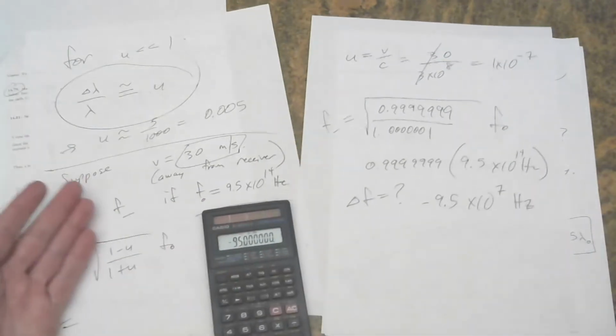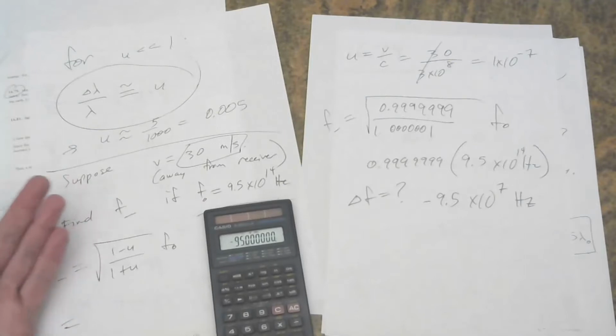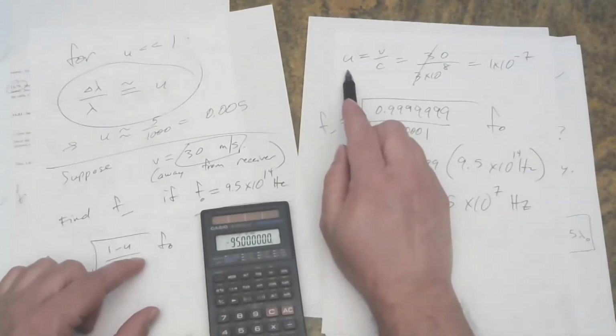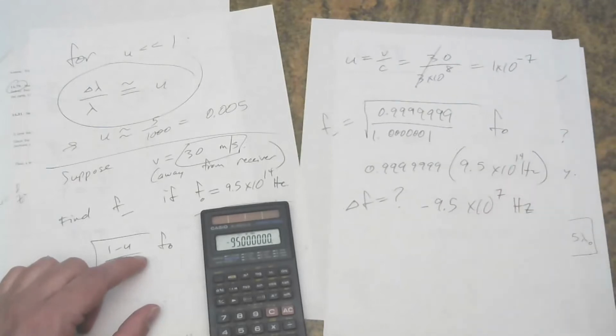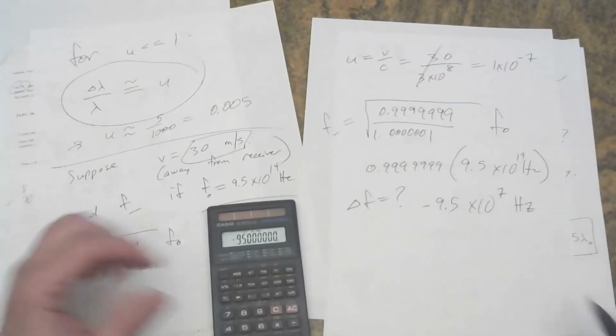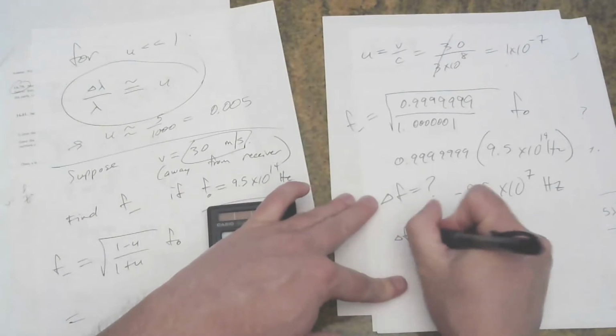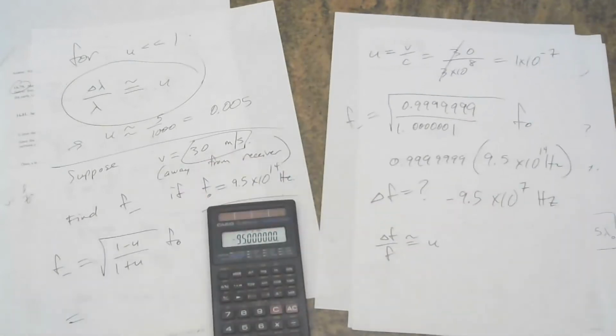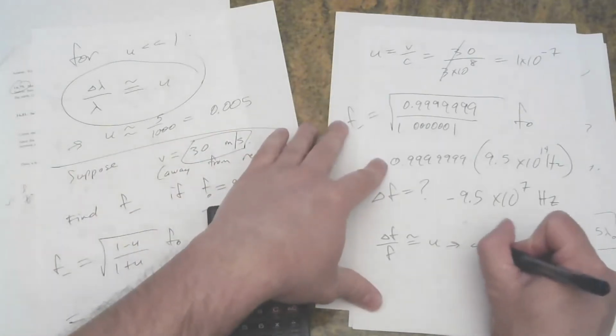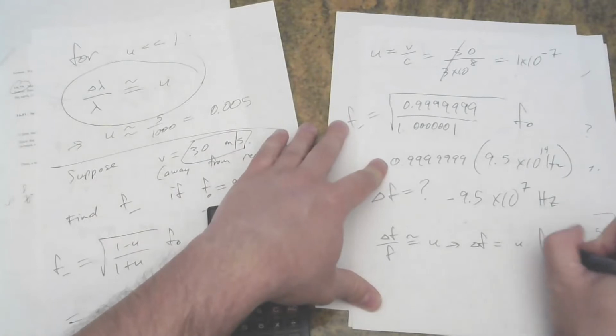Okay, is there a quicker way to answer this question? Of course there is. When your light speed is this darn small, I mean, that's really close to zero. Well, it's much less than one. So of course we can use this formula. The fractional shift in frequency is very approximately equal to the light speed. So delta f would be u times f.